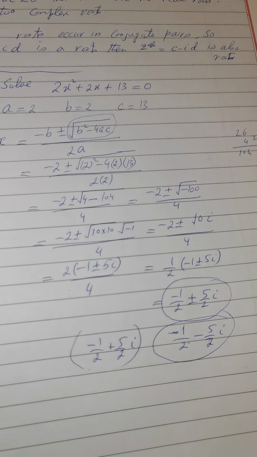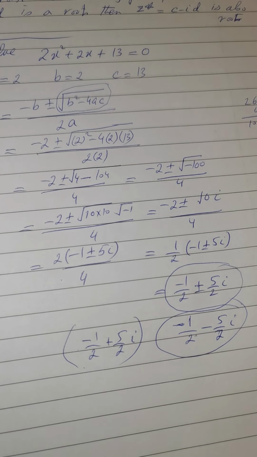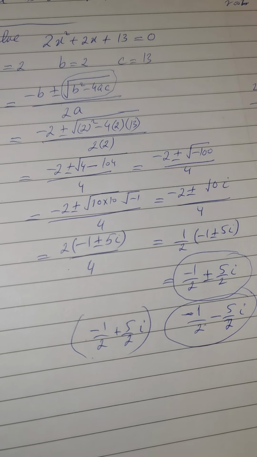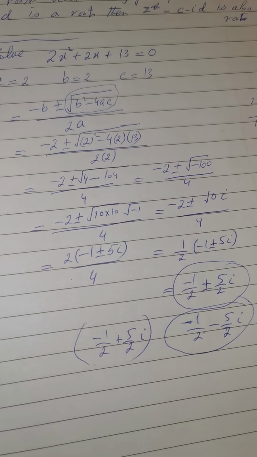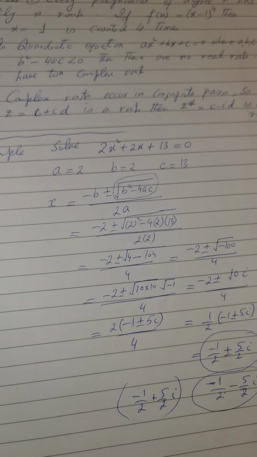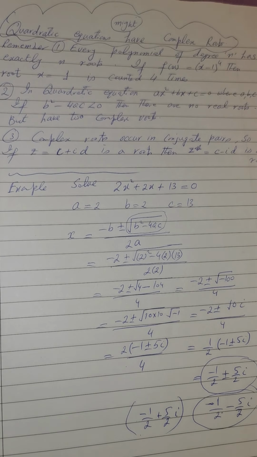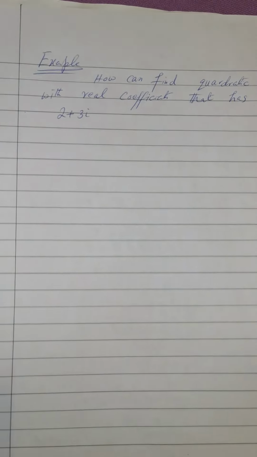You can see it here. And in the third point we said that one root is the conjugate of the other root, and we have proved it by example here. You can check it. And by using these 3 points we can also solve another question: find the quadratic equation with real coefficients if it has a complex root.